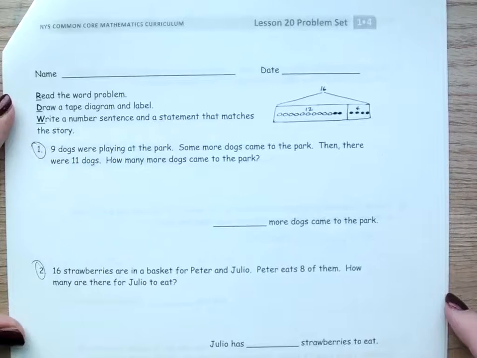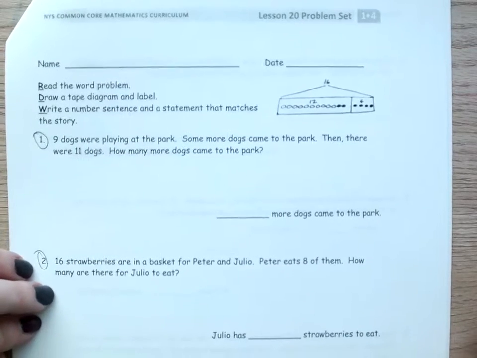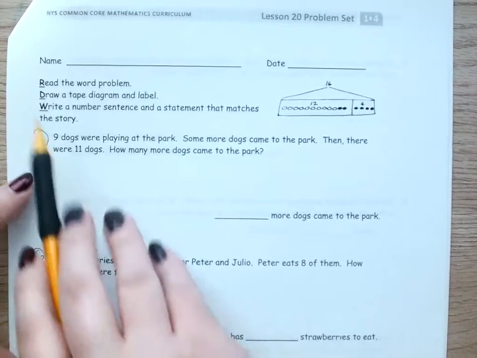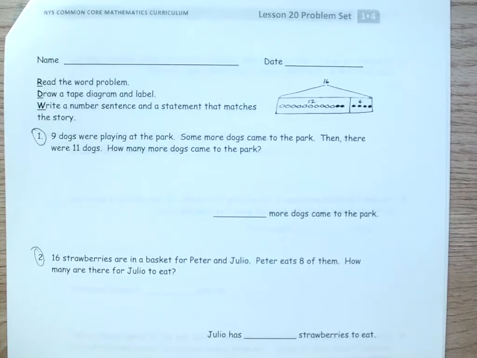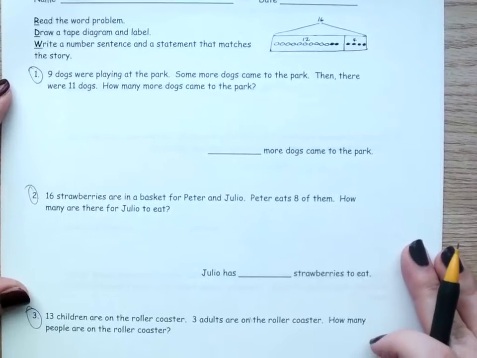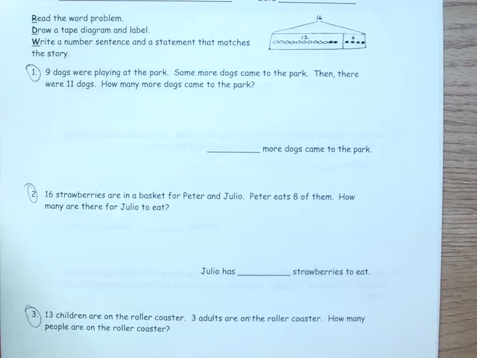Today we're practicing tape diagrams again. So we're going to first read the word problem, draw a tape diagram and label it, and then write a number sentence and fill in the statement. I'm going to help you with number 1, 2, and 3 because they all look just a little bit different.